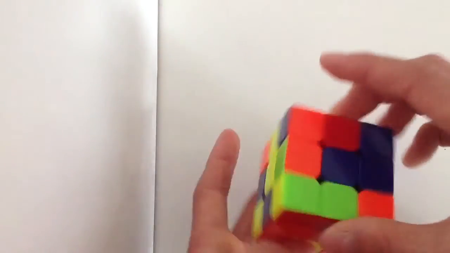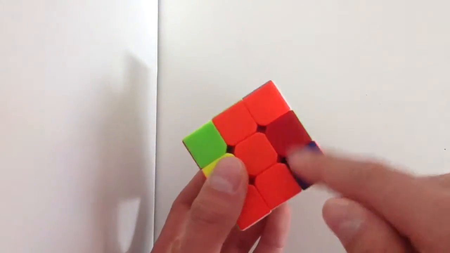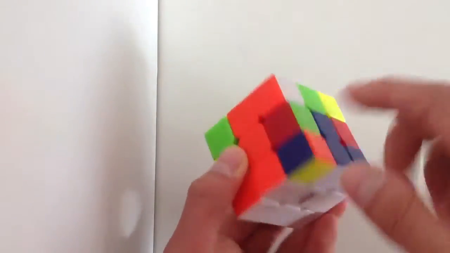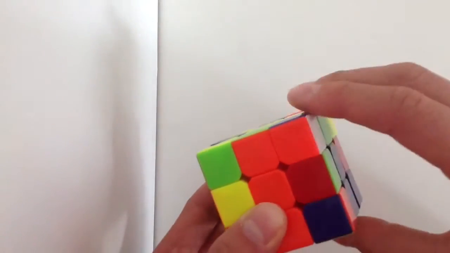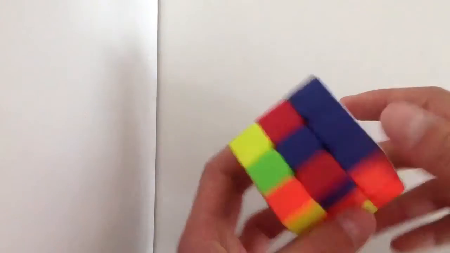So for the last one, the corner piece is right here. Again, move it to the top, above it where it needs to go. And we'll do that algorithm one more time. R, U, R prime, U prime. And now your first layer is solved.